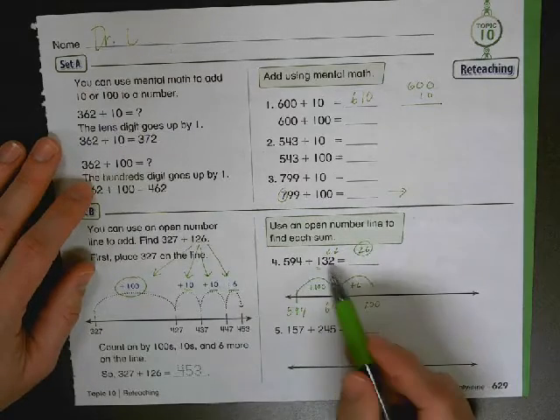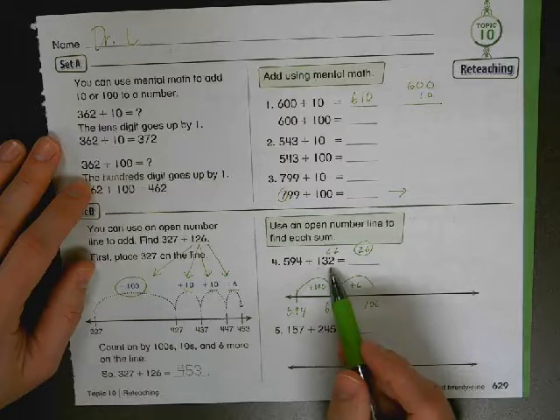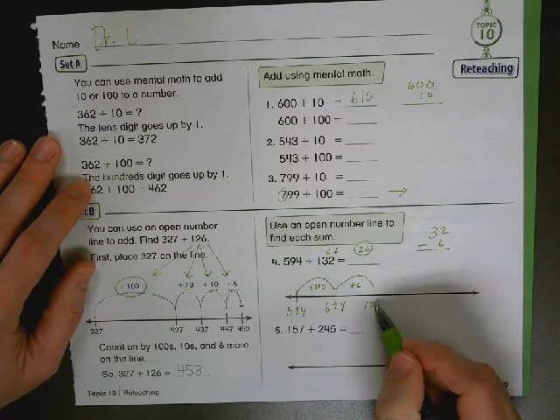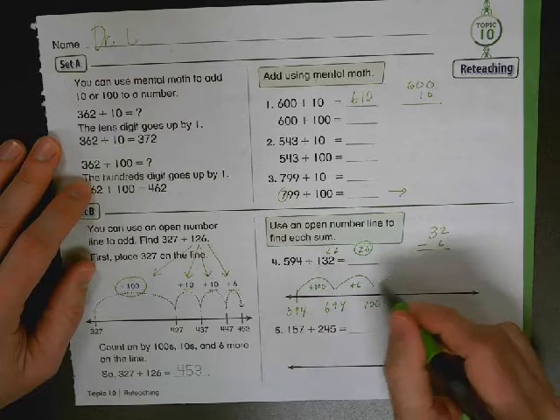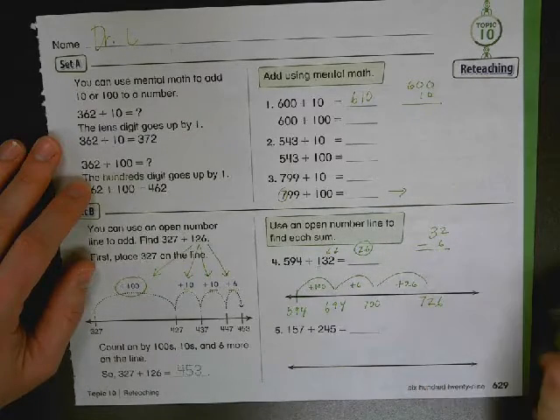So instead of going 30 here, 694 plus 30, I would just take 6 away from this 32. 32 minus 6 gets me to 700. And then that means I have 26 left. 726.